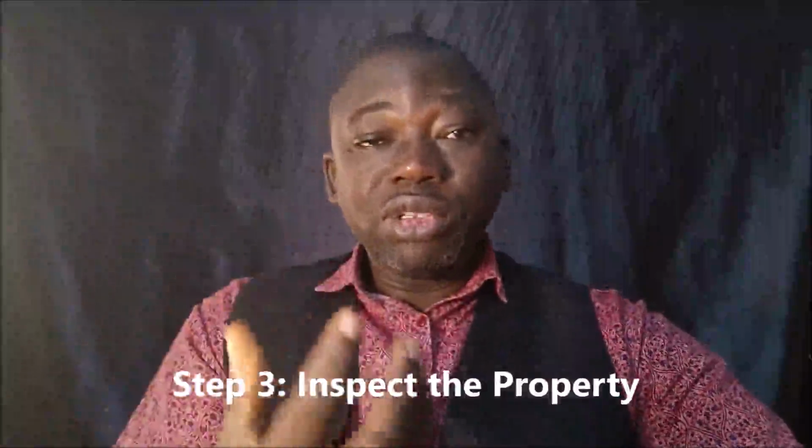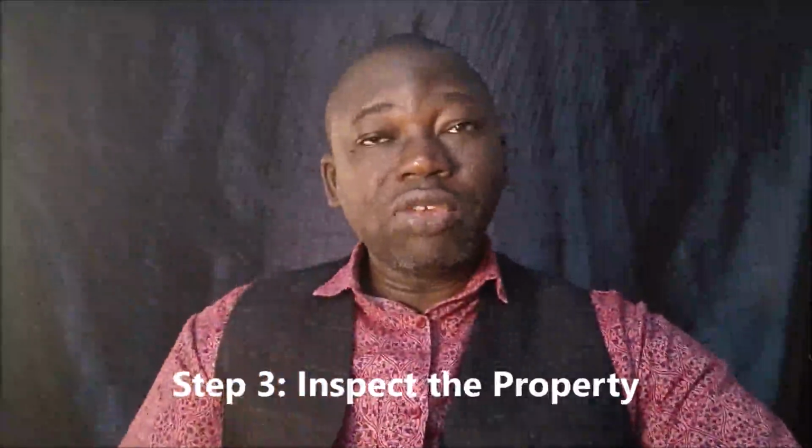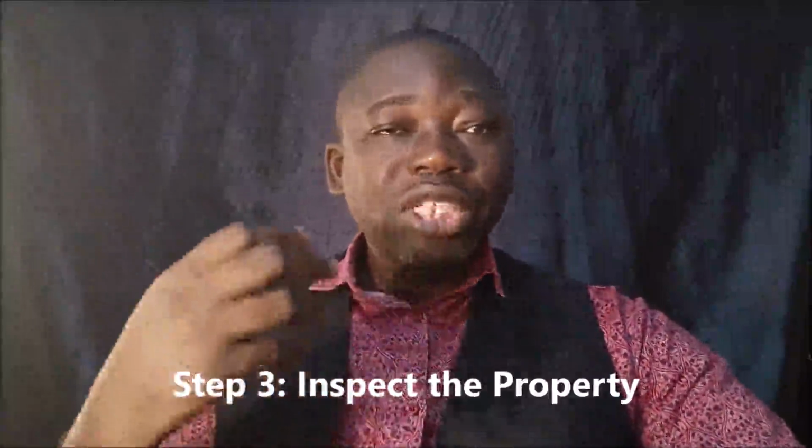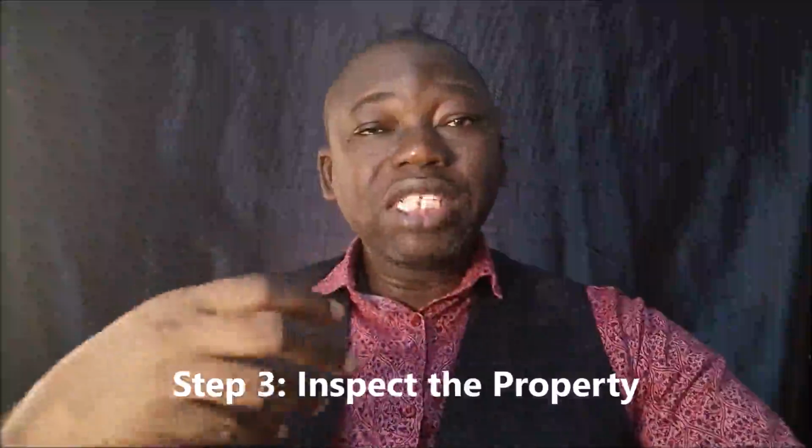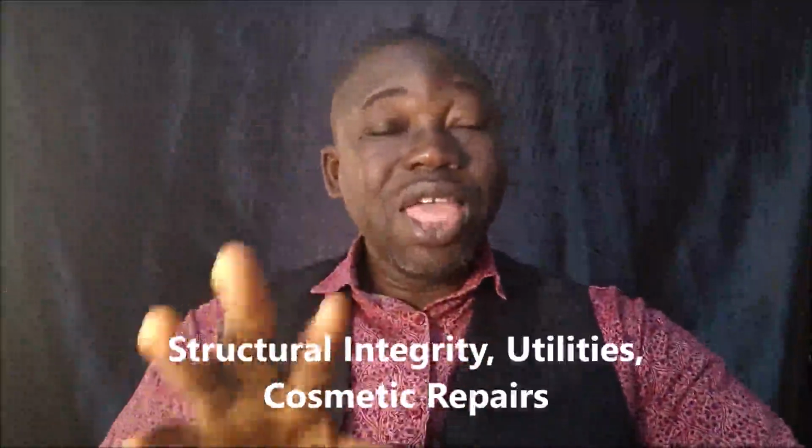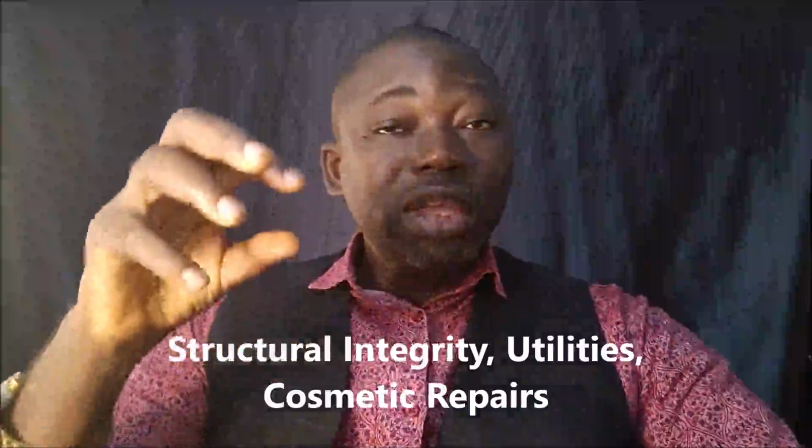Step number three in getting a good rental property is you need to inspect the property. A detailed property inspection can save you from costly surprises later. One of the things you have to inspect is the structural integrity of the building. Check the foundation, check the roof, check the overall construction quality.